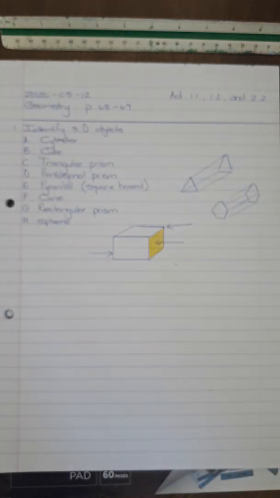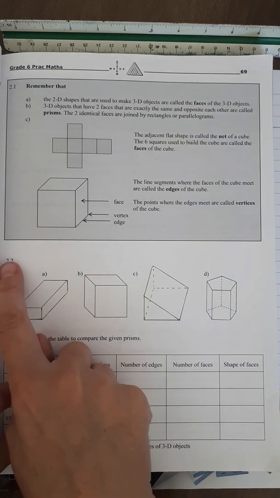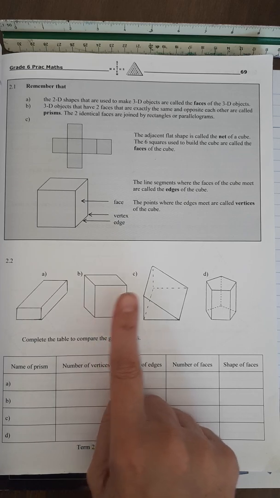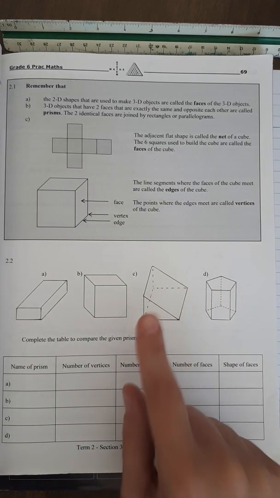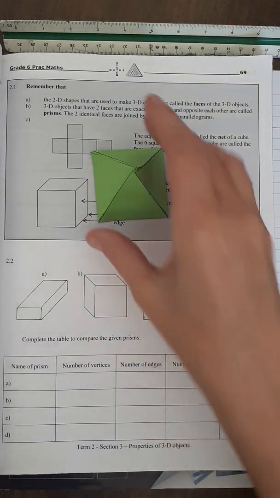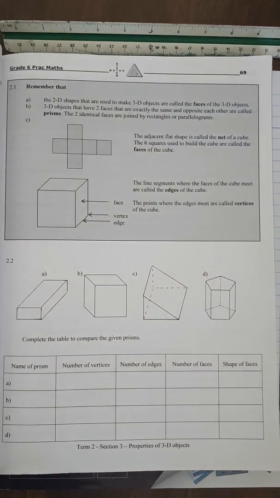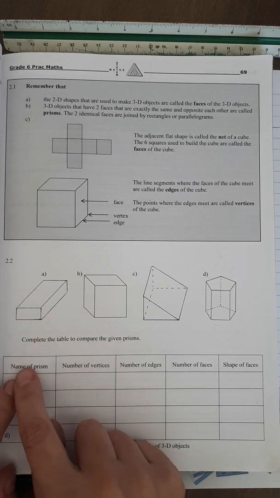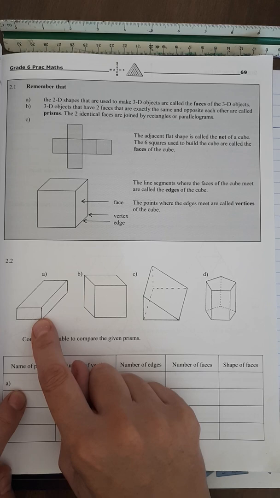Okay, let's move on in the book. Let me show you this part. Now over here at number 2.2, they ask you to name the prism. Now all of these are prisms. That's a prism, that's not a pyramid, because a pyramid ends with one vertex right at the top. Okay, so these are all prisms. Now let's look at the first one. They say name of prism. This one I will call a rectangular prism.